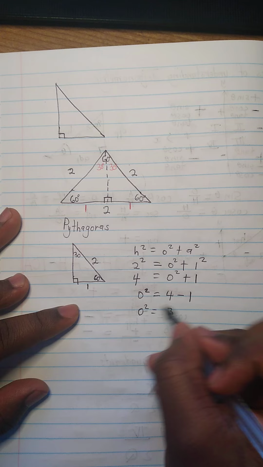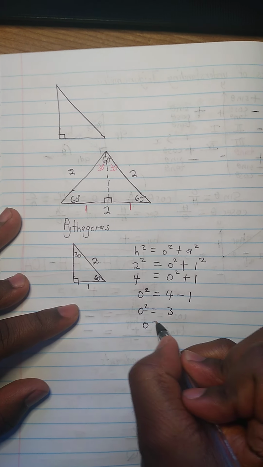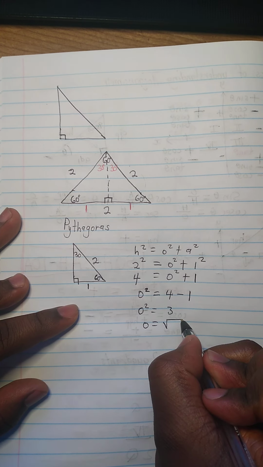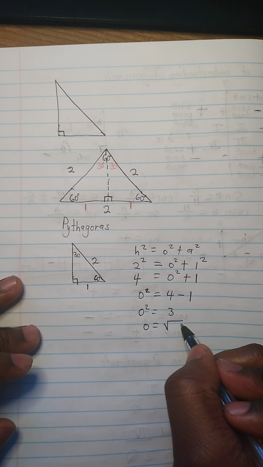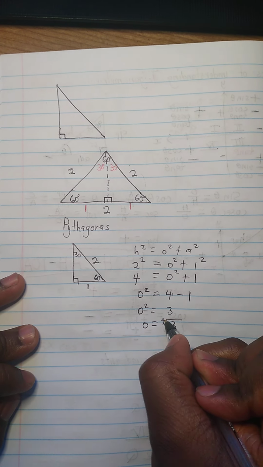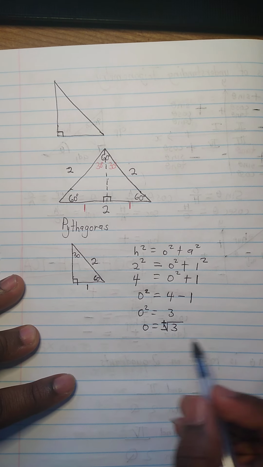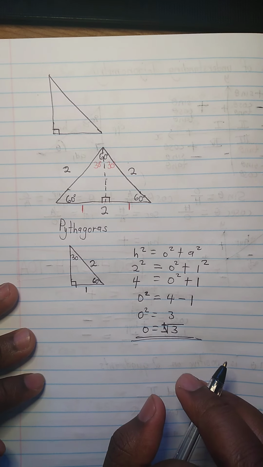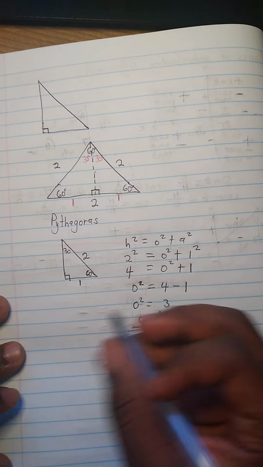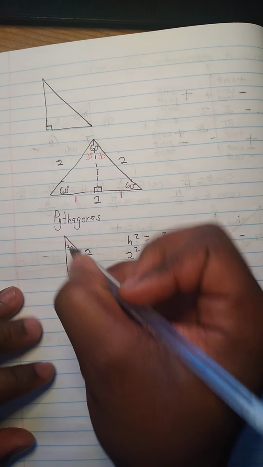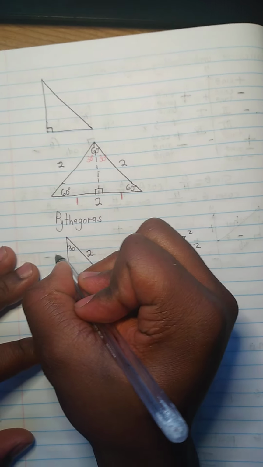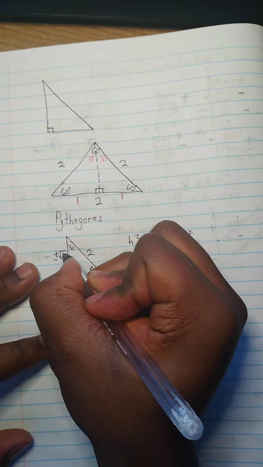And then we square root both sides. The square root of 3, plus or minus. So we're going to have plus or minus, as I indicated, the square root of 3.